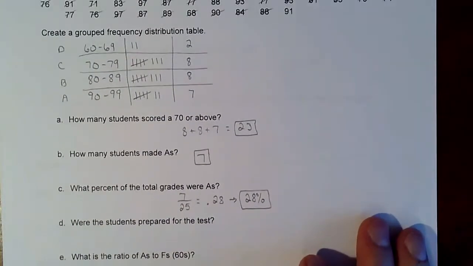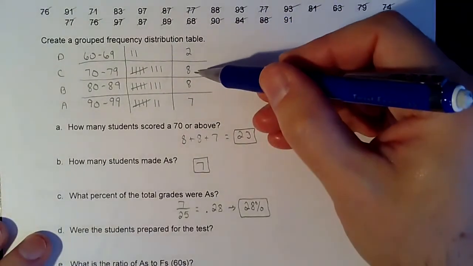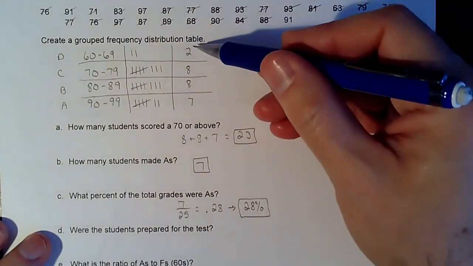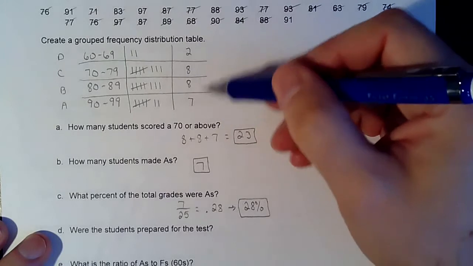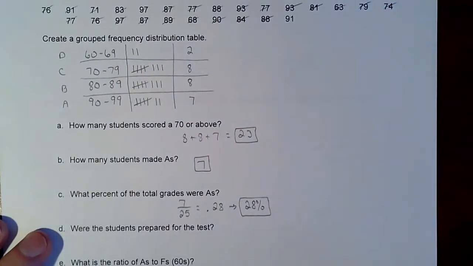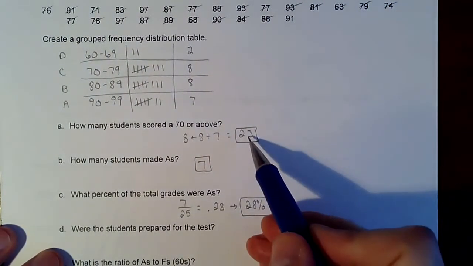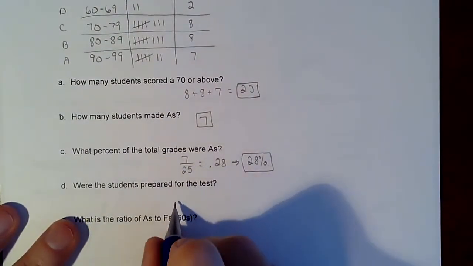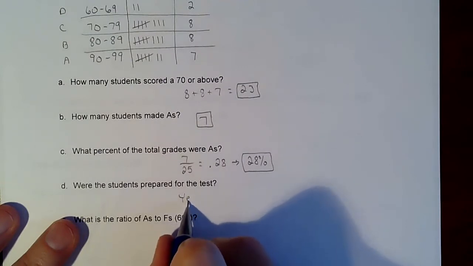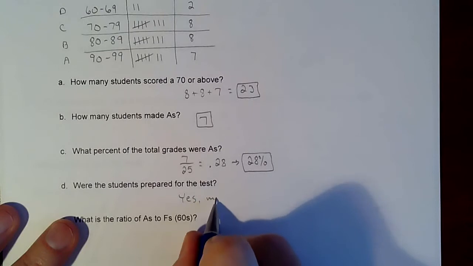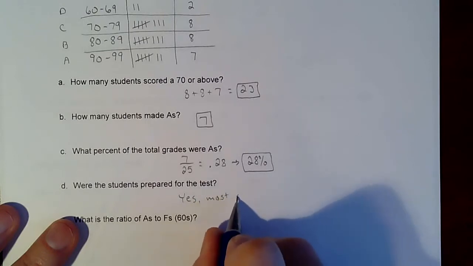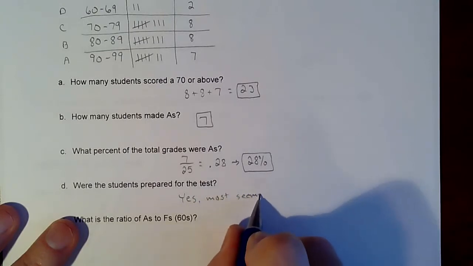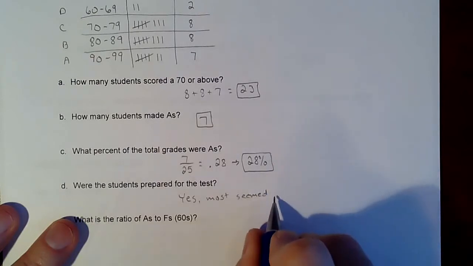And then, were the students prepared? As a teacher, does it seem like the students were prepared? Yeah. I mean, only 2 people got a D. We had no F's. So based on that, there's a huge portion of the people that got C's or better. 23 out of the 25. I definitely think the class seems to be prepared. So were the students prepared for the test? Yeah. Most seemed prepared, at least that's what the test indicates.